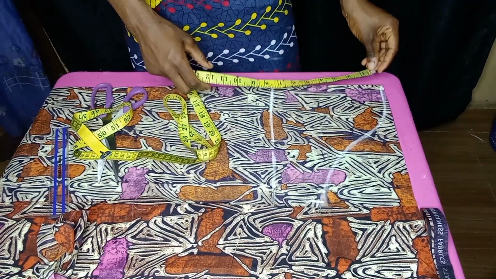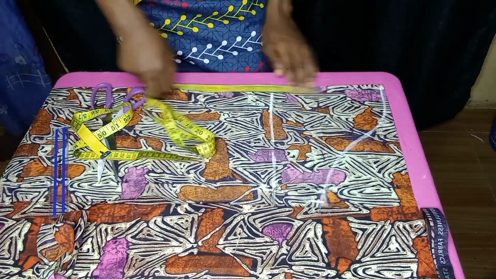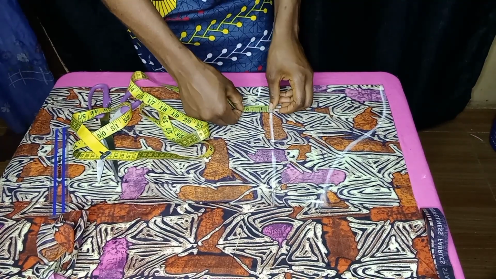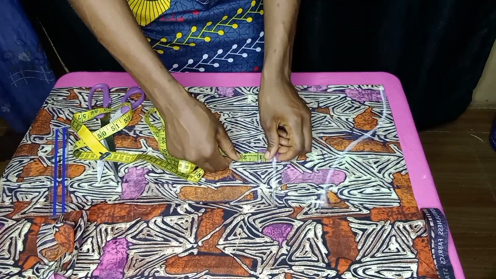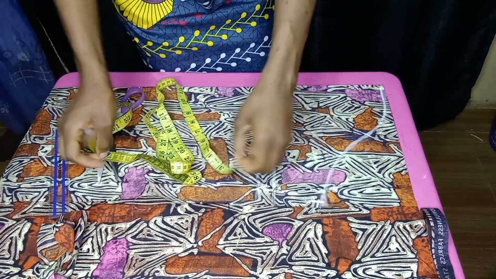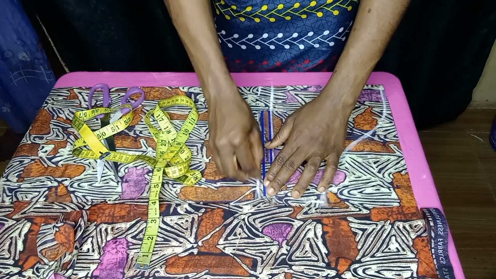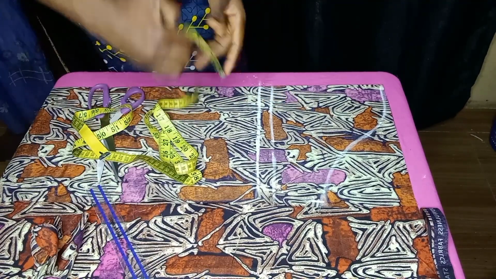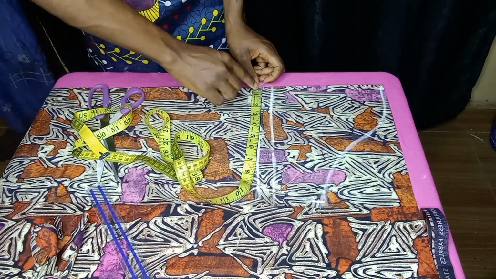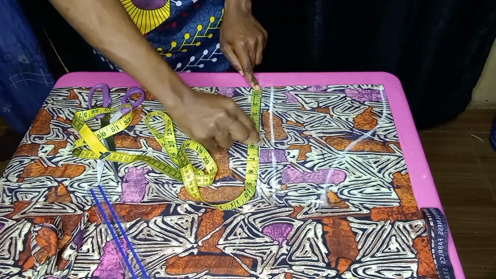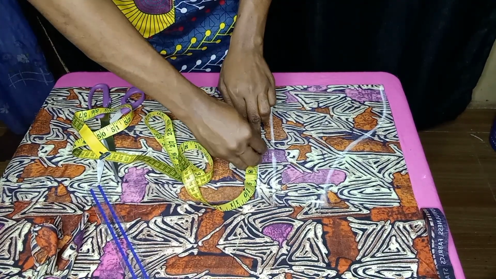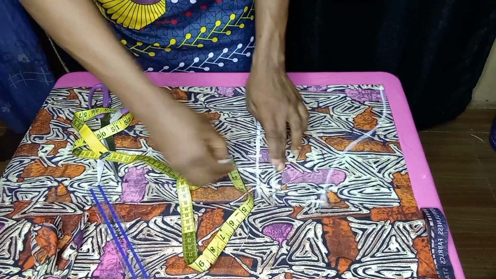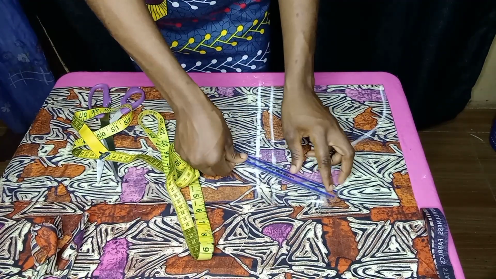So I'll mark the sleeve length that I actually want, and I'm working with it. So I'm just going to put 1 inch for allowance, then my round sleeve is actually 13.5, so I'm going to measure 6.5 and 1 inch sewing allowance for ease. Then I'm going to press this together.